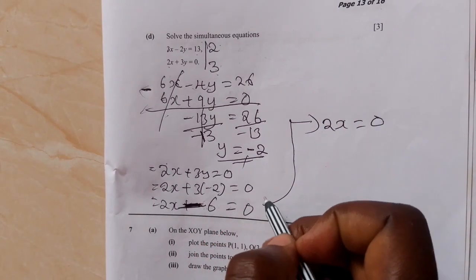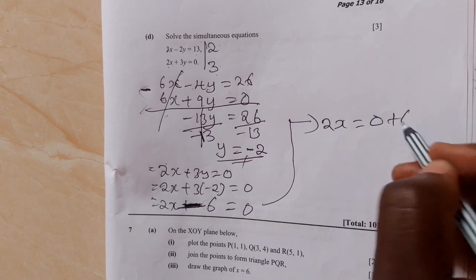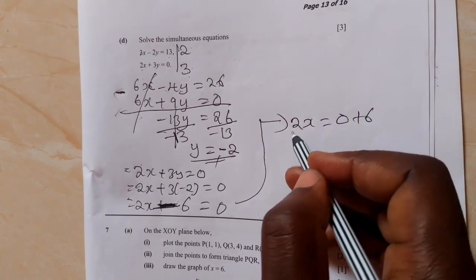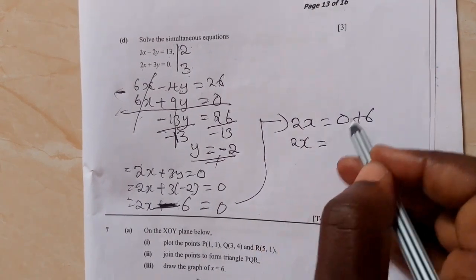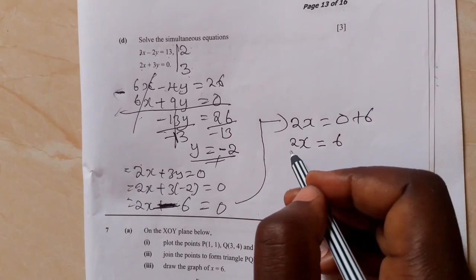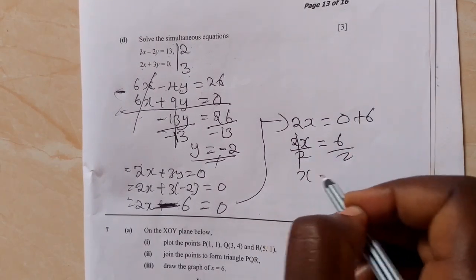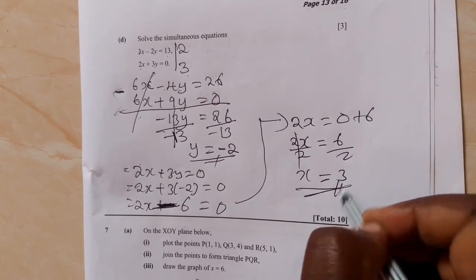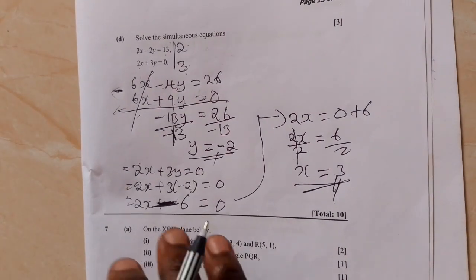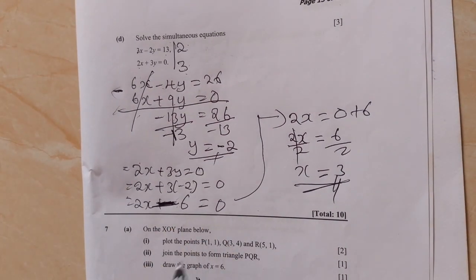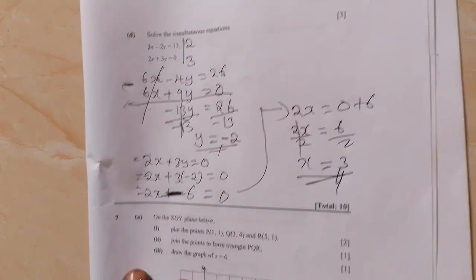When it goes this side, it becomes positive 6. So 2x here is equal to positive 6. So for you to have x over 2 here, your x is 3. That is x here. I hope it's clear. X is 3 and y is negative 2. Right?